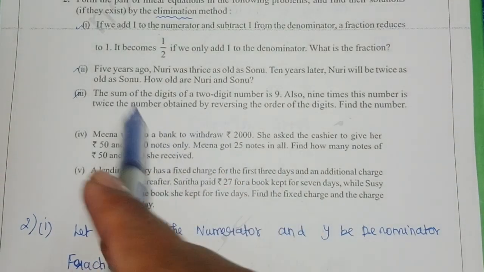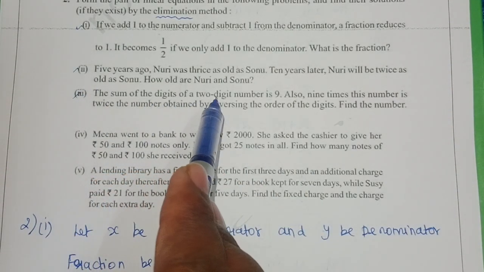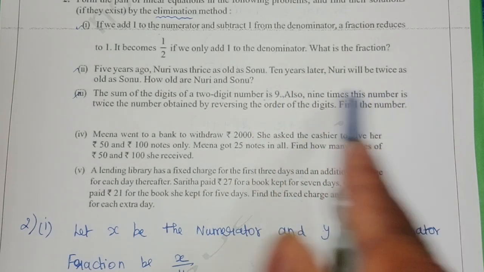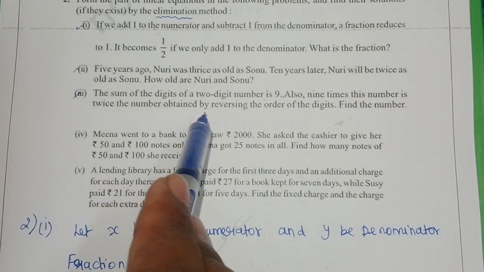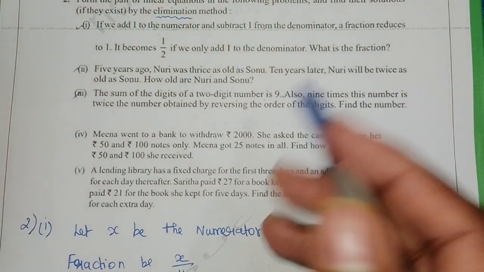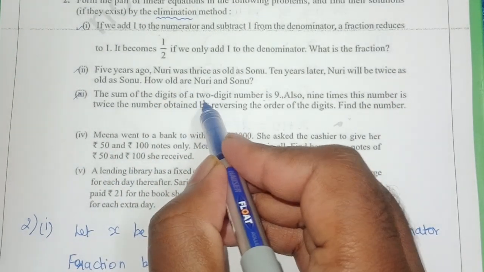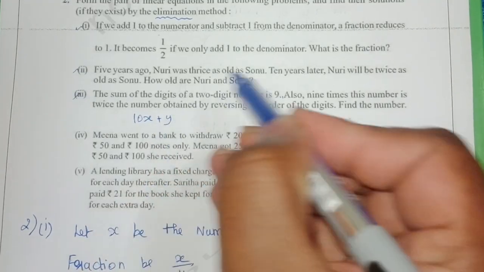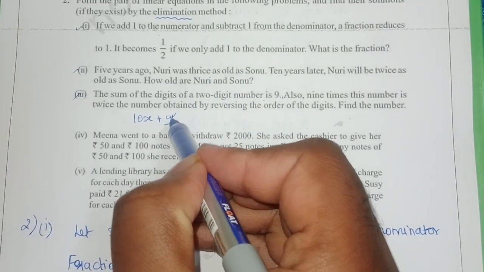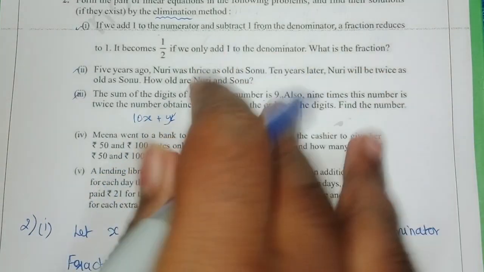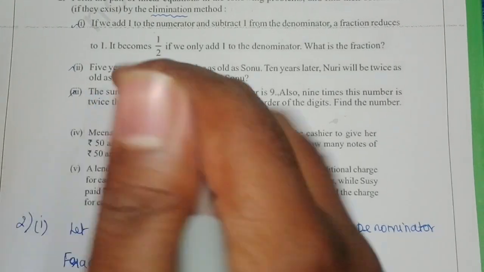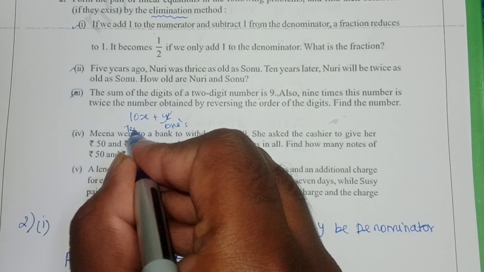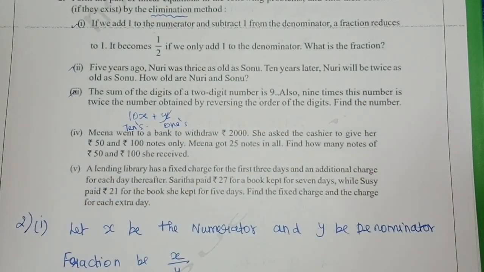The third subdivision says that the sum of digits of a 2-digit number is 9. Also, 9 times this number is twice the number obtained by reversing its digits. Generally, the 2-digit number will be 10x plus y, with the ones digit and tens digit. Therefore, we will be solving based upon this concept of ones and tens.